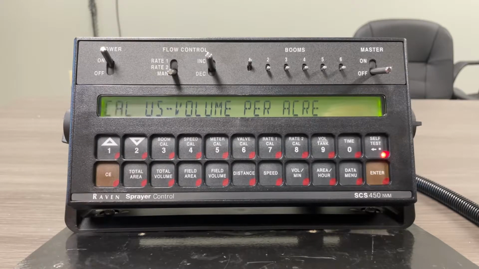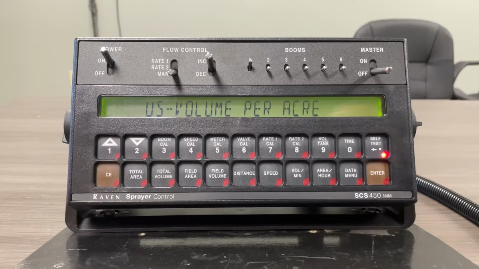And what we've got is a SCS 450 console that has just been powered up. This would be like it is when you get it out of the box. And I was going to have Woody go through some of the initial programming even before you put numbers into it. So Woody, take it away.